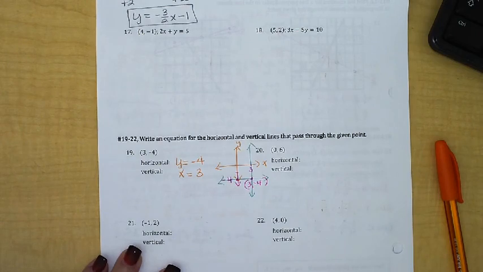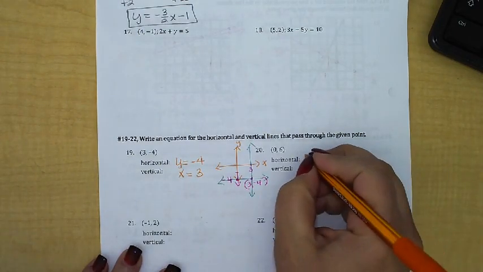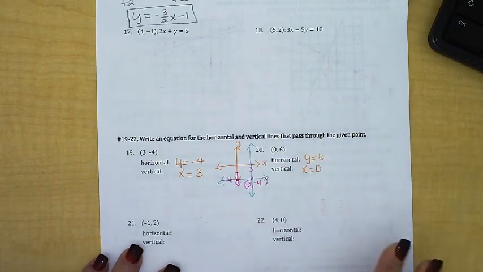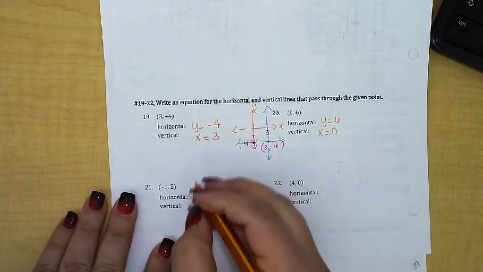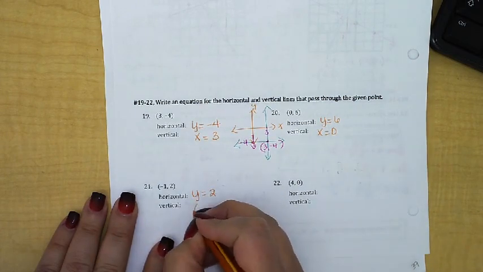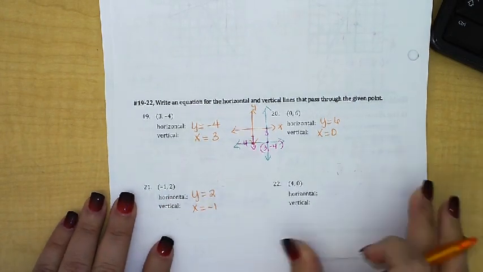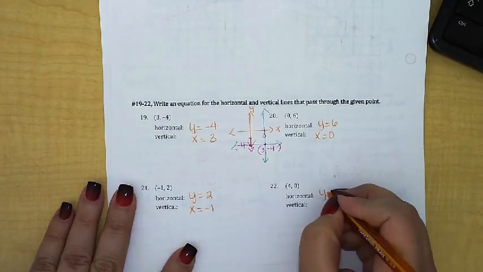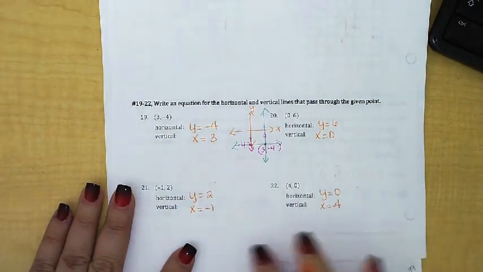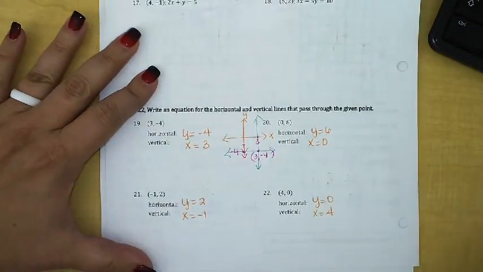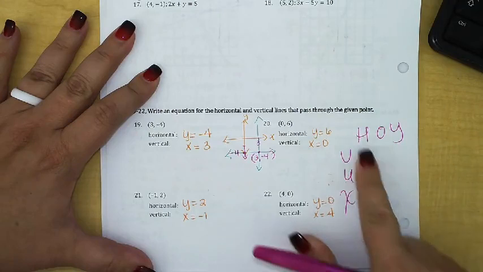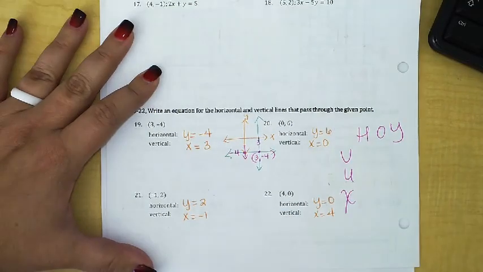And then that lets us fill in the rest of these really easily. The horizontal here would be y equals 6. The vertical would be x equals 0 because those are the 2 coordinates. For number 21, the horizontal line would have y equals the same y coordinate, and the vertical would be x equals our x coordinate. And then last but not least, y equals 0 for this one because that's our y coordinate, and x equals 4. So we've talked about this before, and those are always perpendicular to one another.